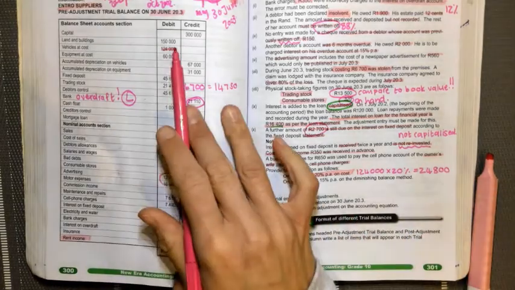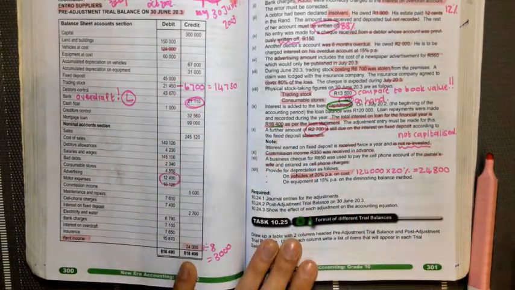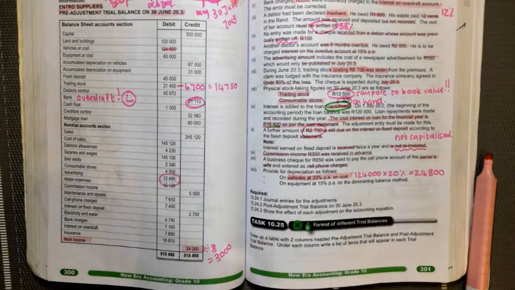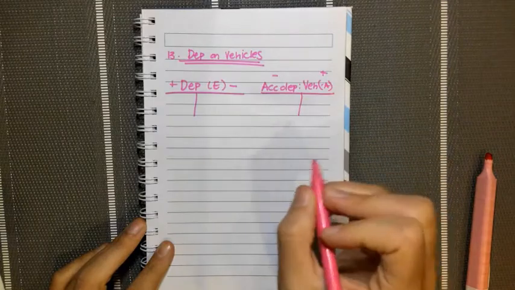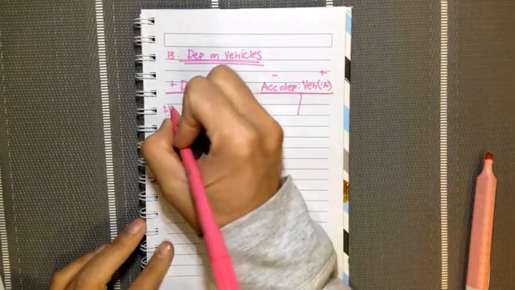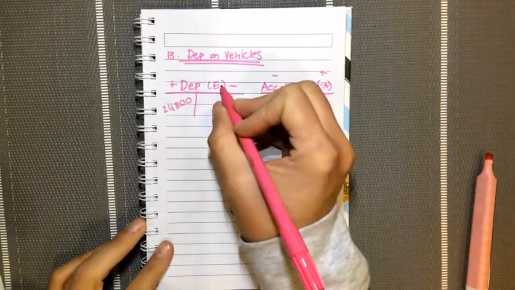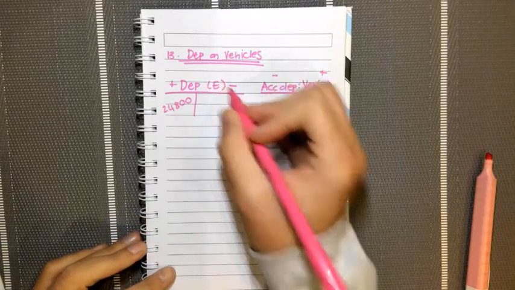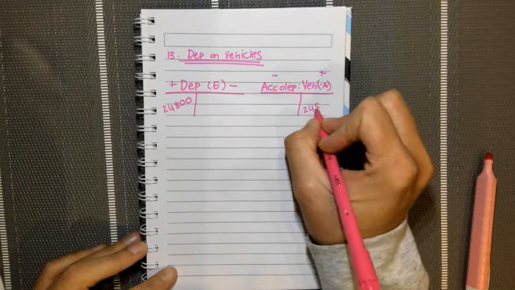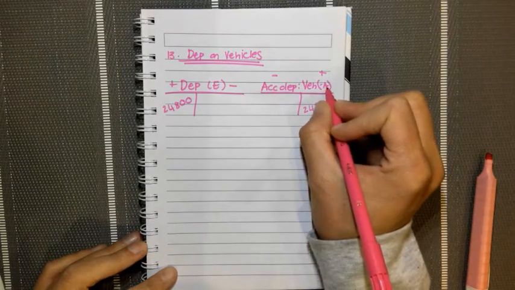The two accounts are depreciation and accumulated depreciation. We debit depreciation, which is an expense. Remember, you will always have to add it to the bottom of the nominal section. And we credit accumulated depreciation, which is a negative asset. So it just gets more and more.